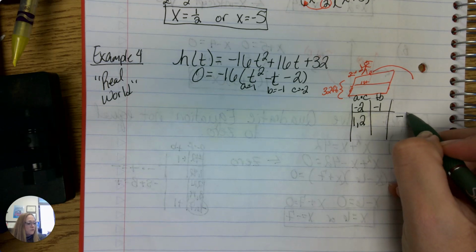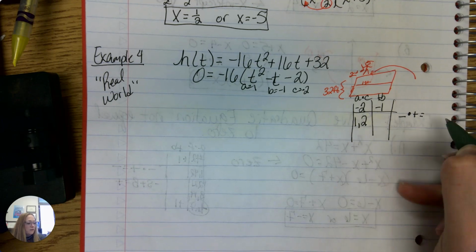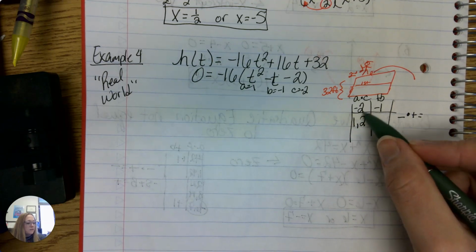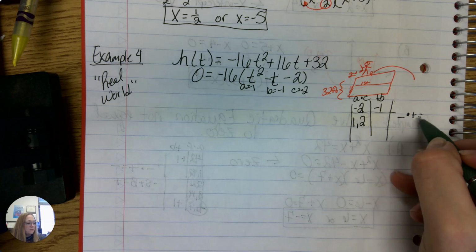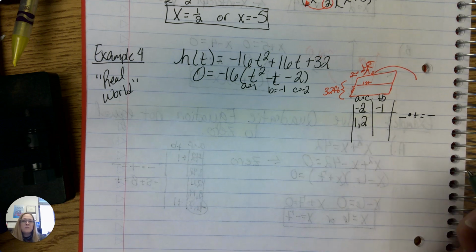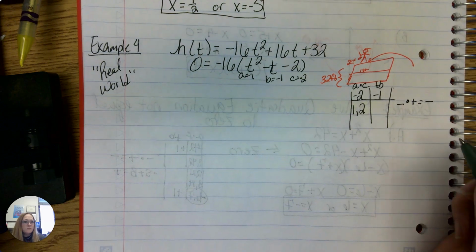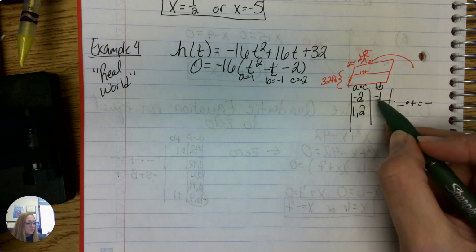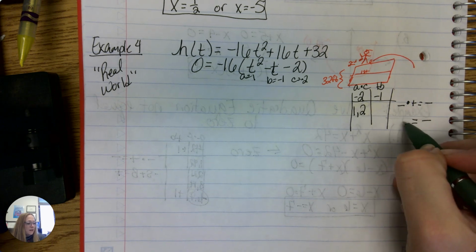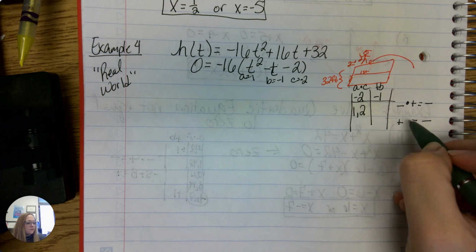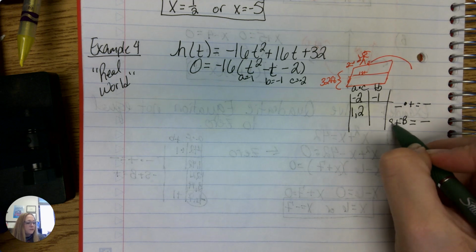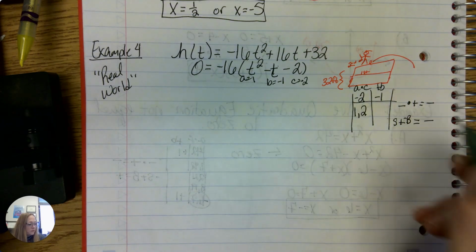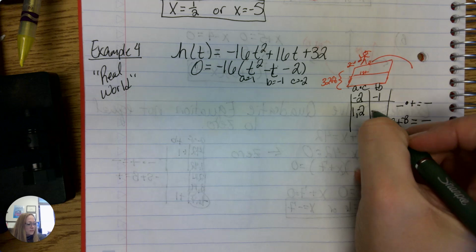Now, for my answer to be a negative, one of them has to be a negative and one's a positive. I always do my multiplication rule first. That kind of helps weed out my adding ones. So I know one needs to be positive, one needs to be negative to give me a negative when I add. So I need negatives left over, which means my bigger number needs to be the negative. So 1 minus 2 is negative 1.